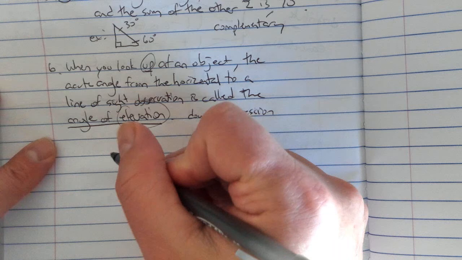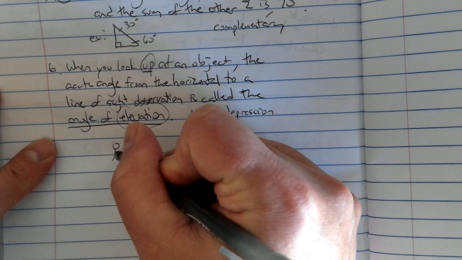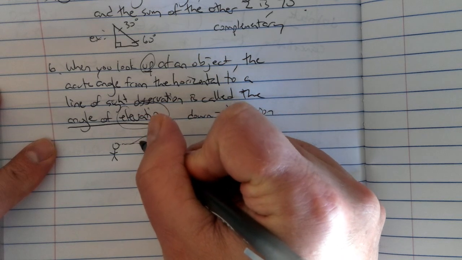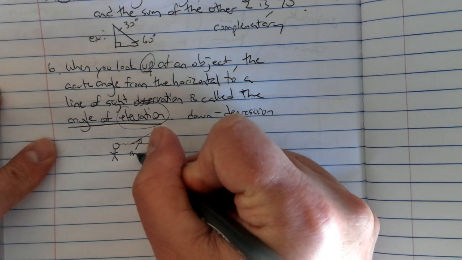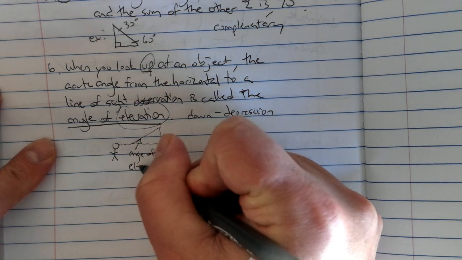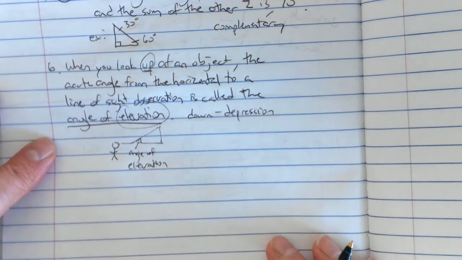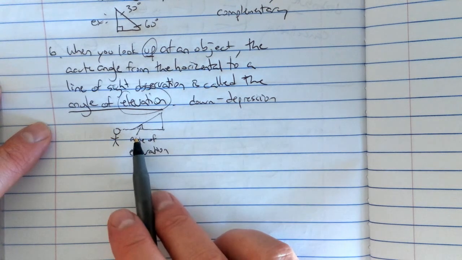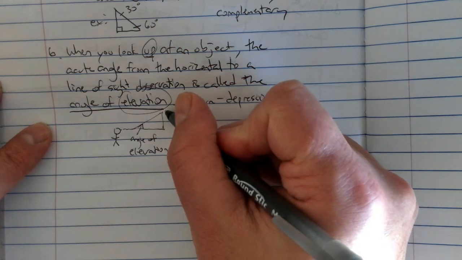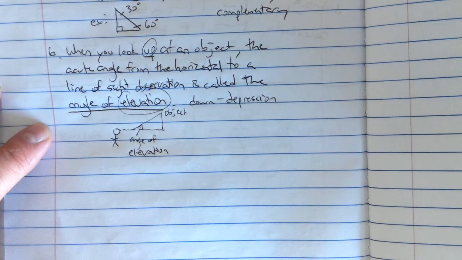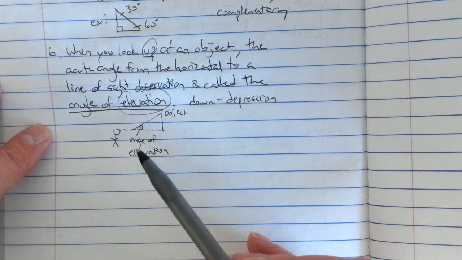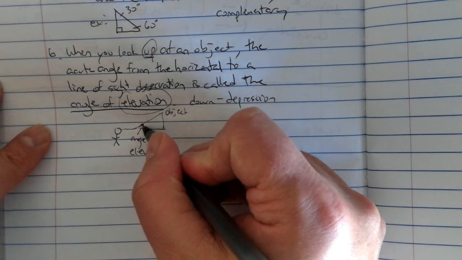So basically, let's just say there's a person and they're looking from here. So this is your angle of elevation. So the straight horizontal one is the horizontal line, and then I'm saying your object is up here, whether it's a balloon, a plane, or whatever, maybe the top of a building. So that would be your angle of elevation from here to here.